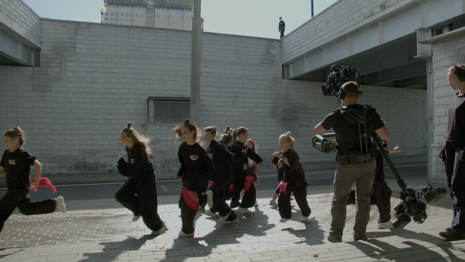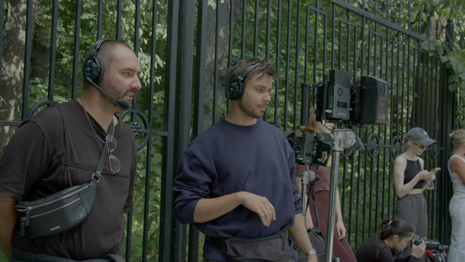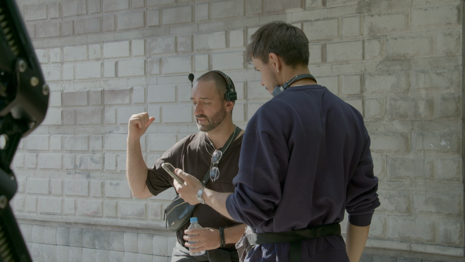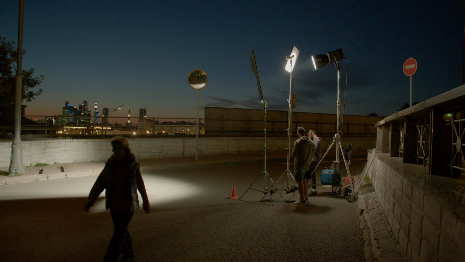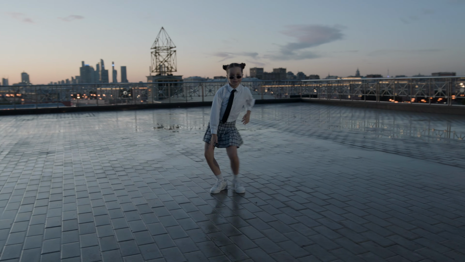Before starting any project, I always try to plan ahead, figure out where, at what place, and at what time of day I'll be shooting. During the pre-production stage, I also need to decide what kind of light scheme I'll use, which equipment to rent, and how the camera movement will be executed.